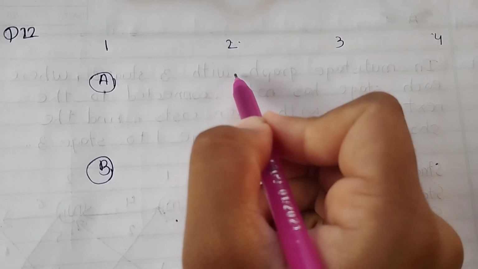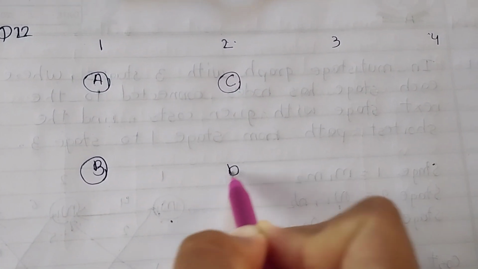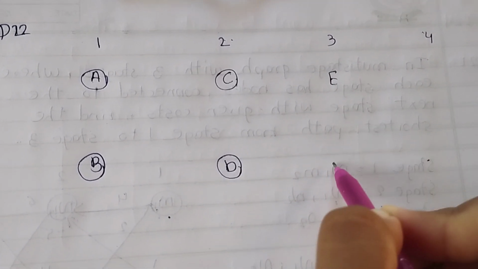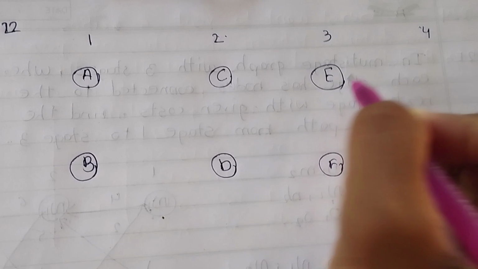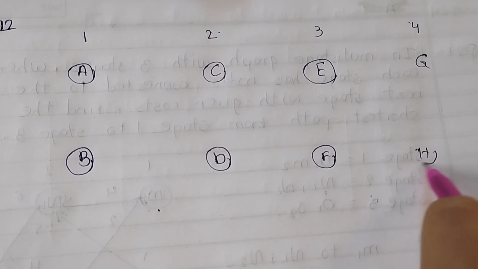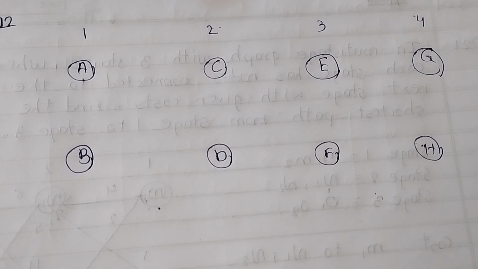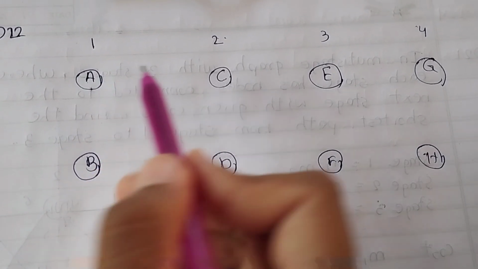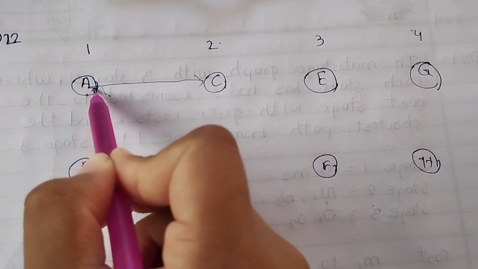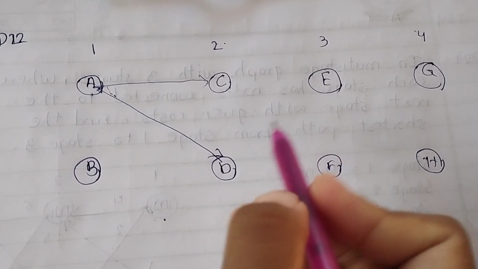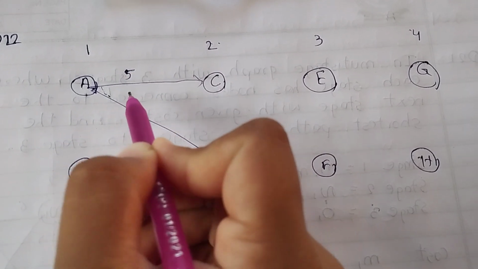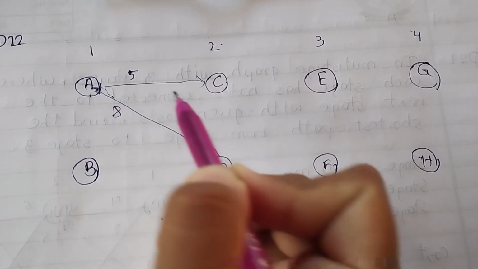In stage 2 C and D are present. In stage 3 E and F are present, and in stage 4 G and H are present. Now this A reaches C and D, and the cost is not mentioned in the question. We assume this is 5 and this is 8.